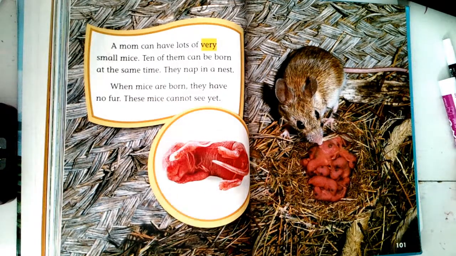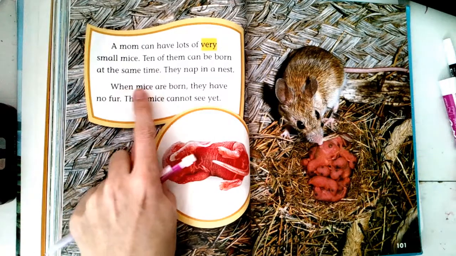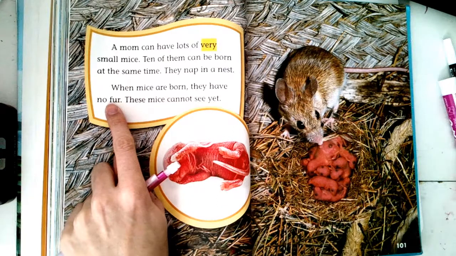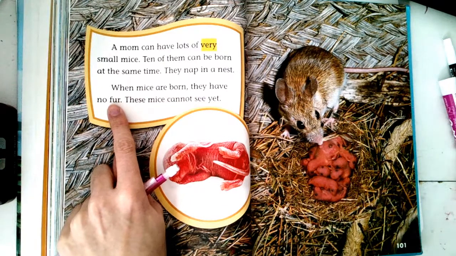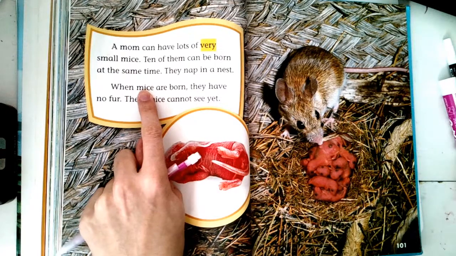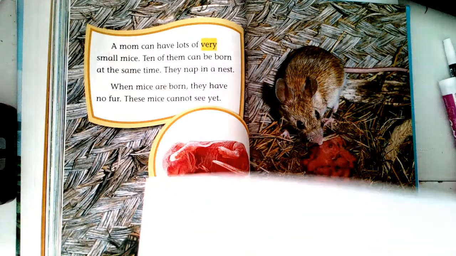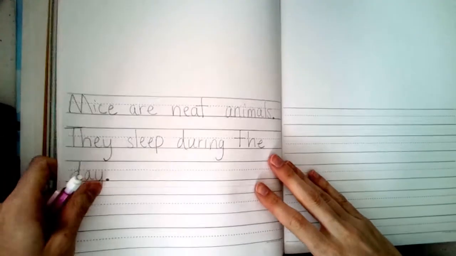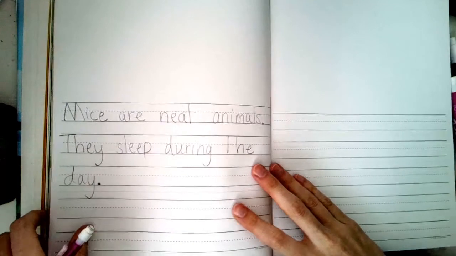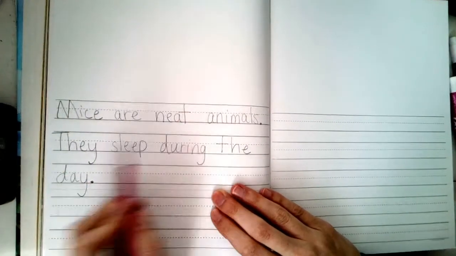So in my paragraph, I'm not going to take the exact words. Okay, I'm not going to write, when mice are born, they have no fur. That makes sense and it sounds great, but I can't take it straight from the book. I need to make it my own thought, okay? However, what I can do is use words from the sentences to help me spell. If you have a word that you're not sure of, that might be in the sentence that you're using from the fact that you're thinking of, absolutely go for it and use those words to help you spell. So, mice are neat animals. They sleep during the day.